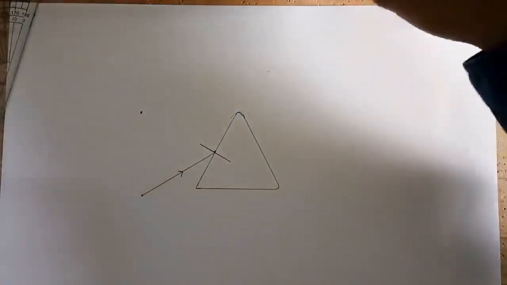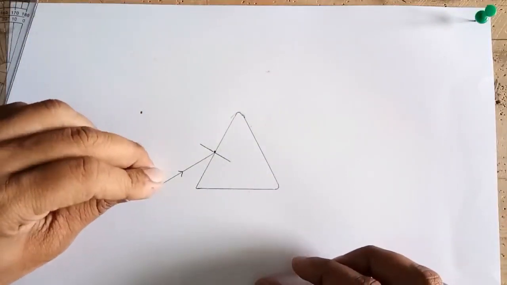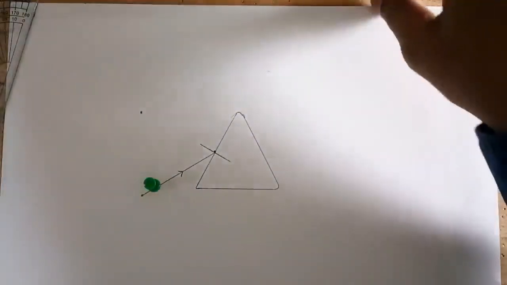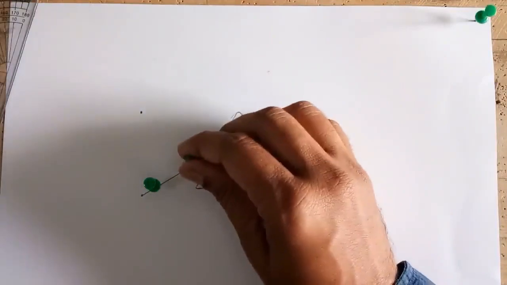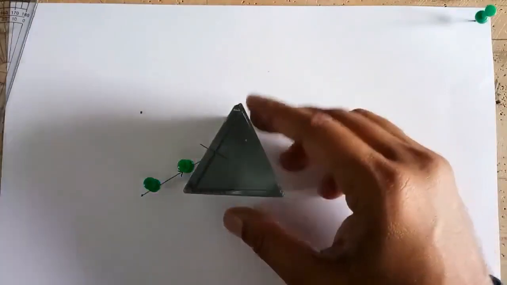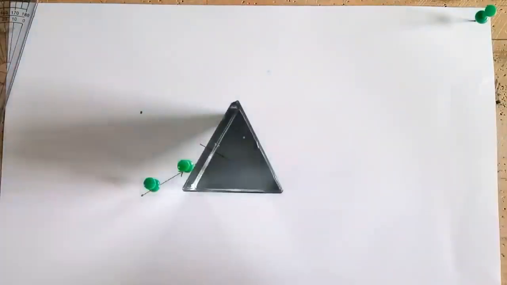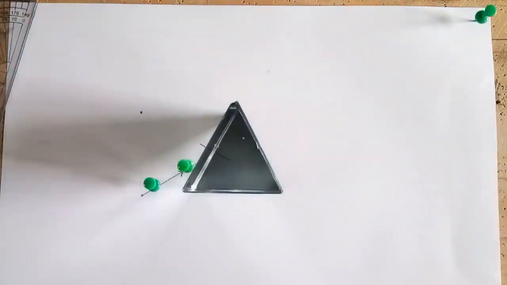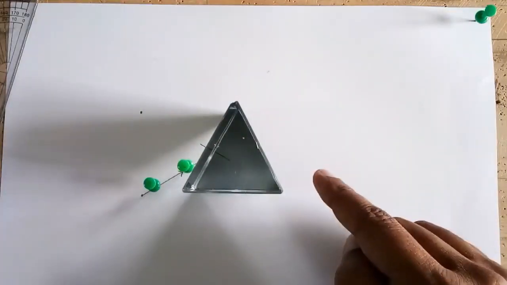Now 2 pins you are supposed to fix over here on the incident ray. Now put the prism back over here at its marked position. Now you are supposed to see these 2 pins from this side. They will be visible to you.